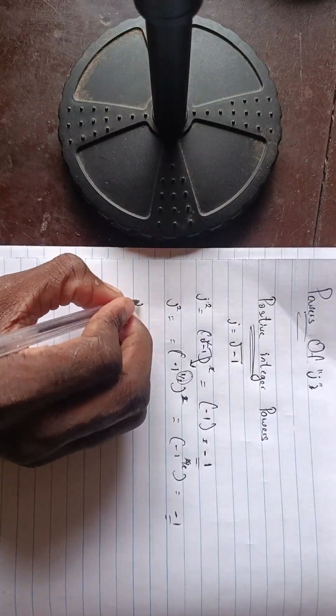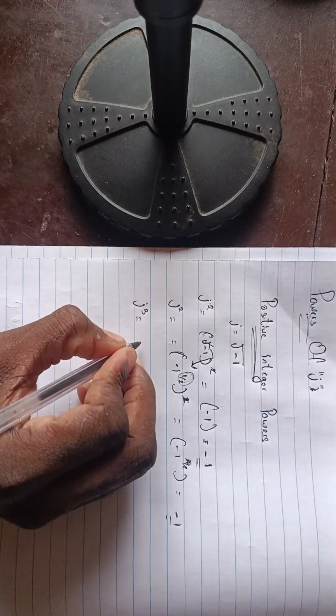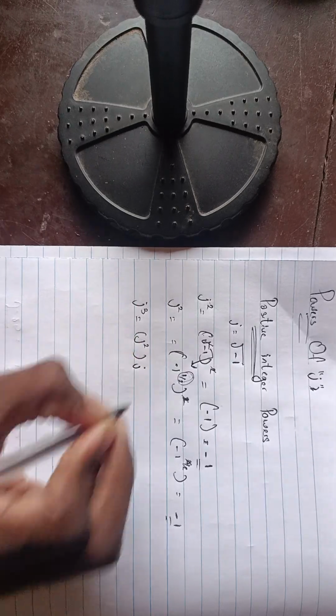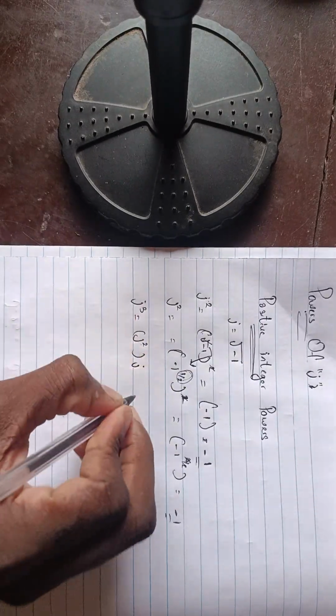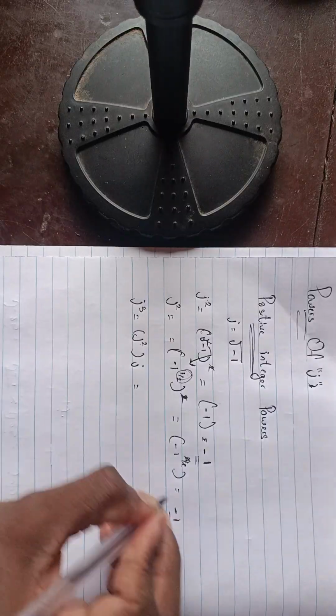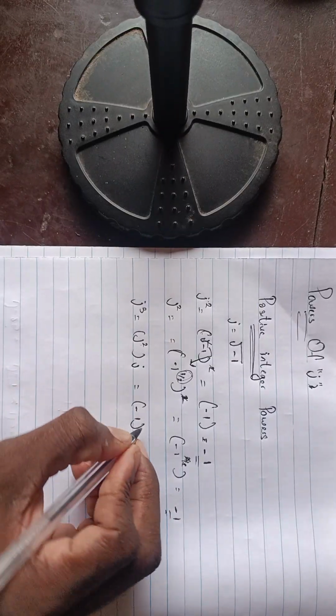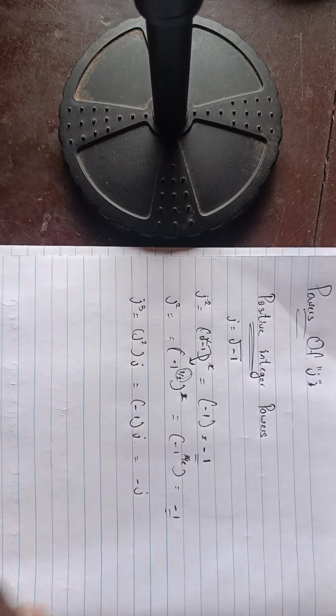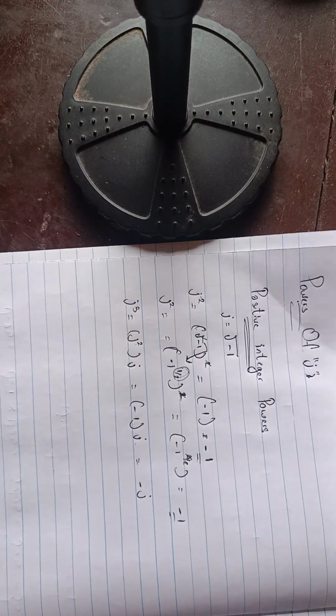We have j cubed is equal to j squared times j. So we know j squared is what? Our j squared is minus 1, times j. So minus 1 multiplied by j gives us minus j. I hope you understand.